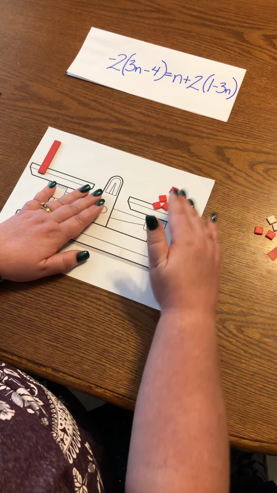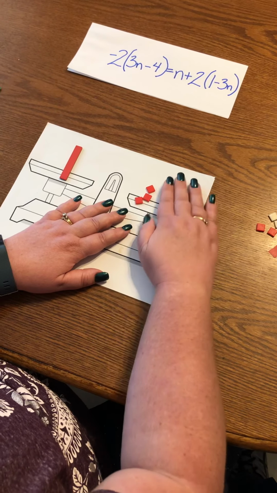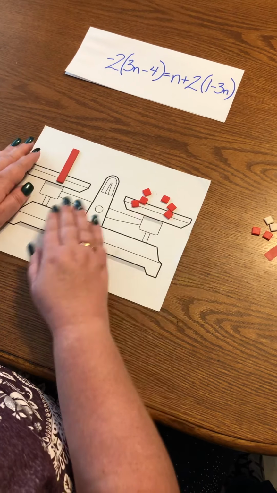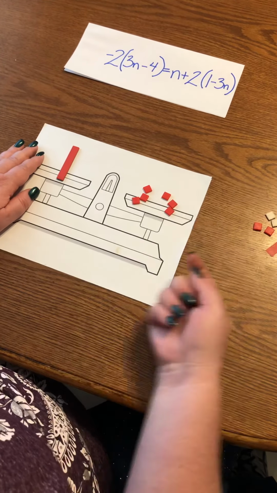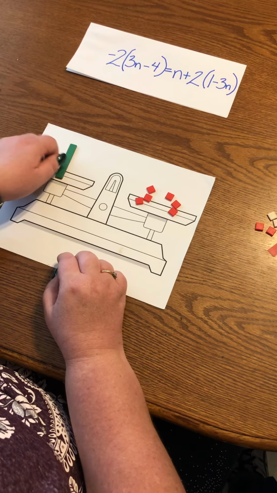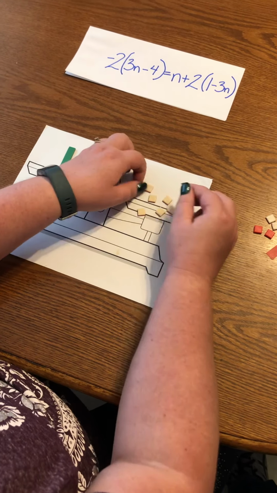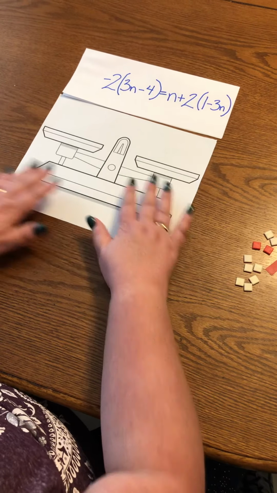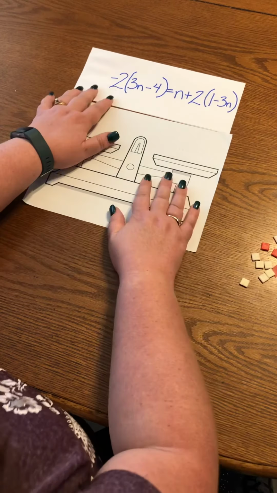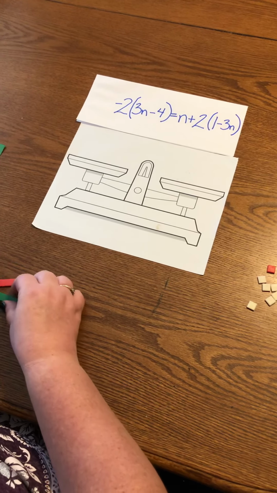So right now I have negative n is equal to negative 6. Because of our rules of algebraic equations, we can just look at the flip side of this. So we actually have 1n is equal to 6.